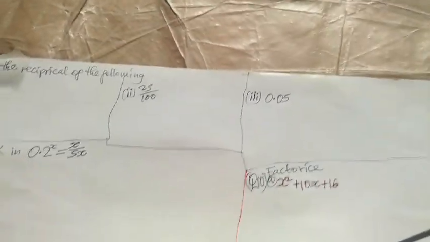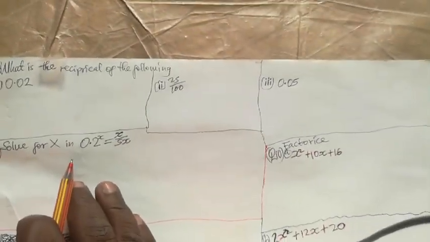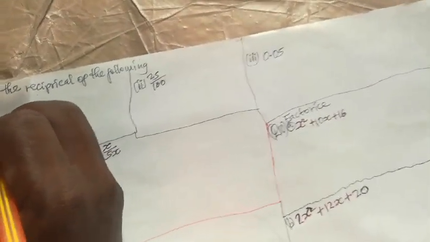Question 5 states: what is the reciprocal of the following? 0.02.